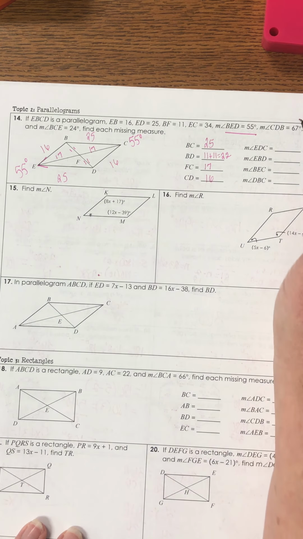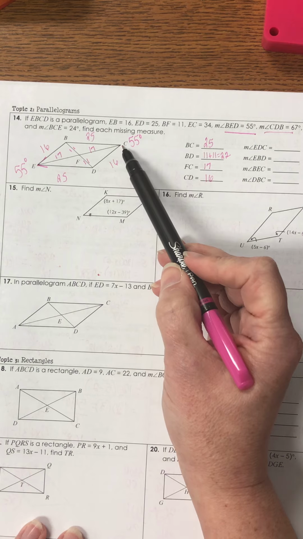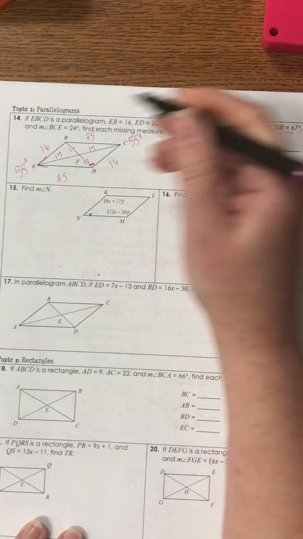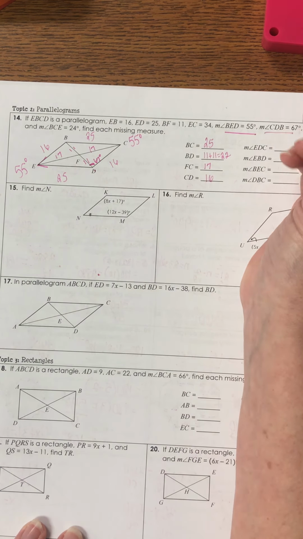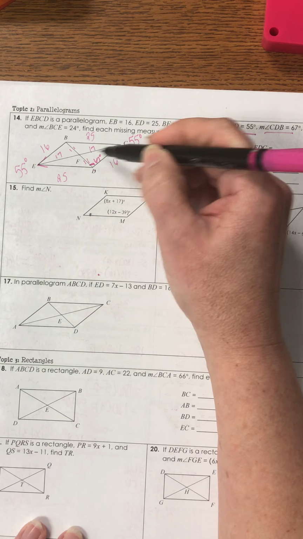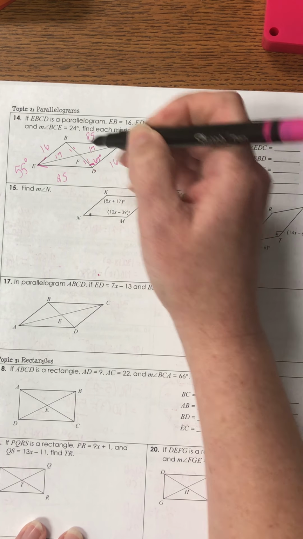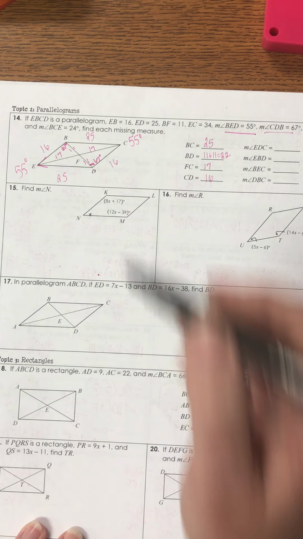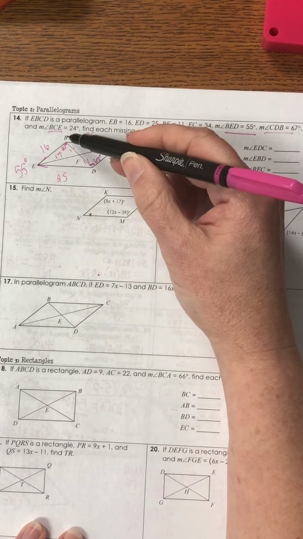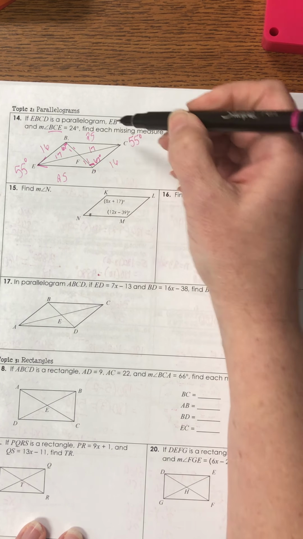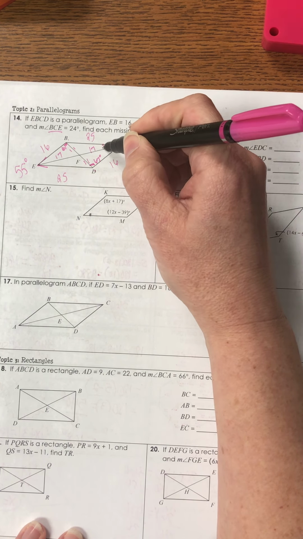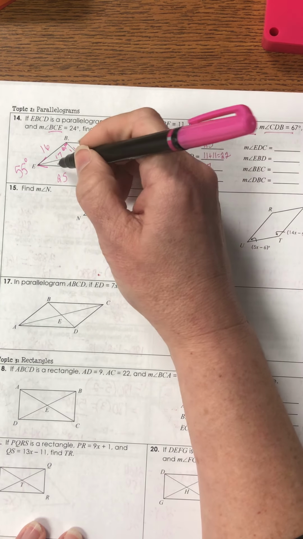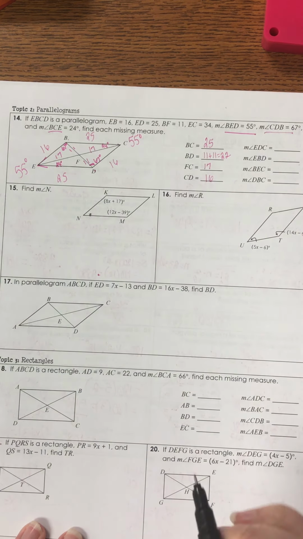Then we're given CDB. So here is C, here's D, and here's B. So this part right here is 67 degrees. Okay, by alternate interior angles, remember opposite sides are parallel, and this is our transversal. If this is 67, then I can go up here and make this part 67 as well. And then BCE, which is this part right here, is 24 degrees. Okay, so again, alternate interior angles. If this is 24 degrees, then this is 24 degrees.